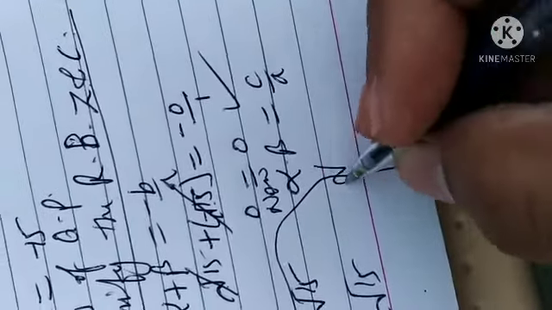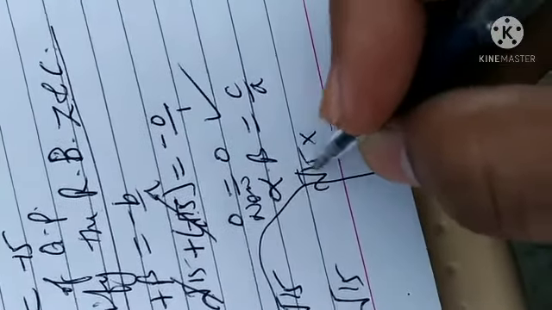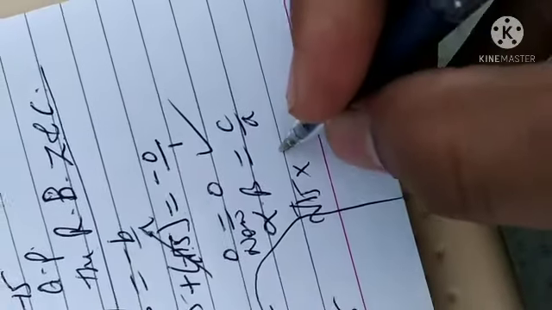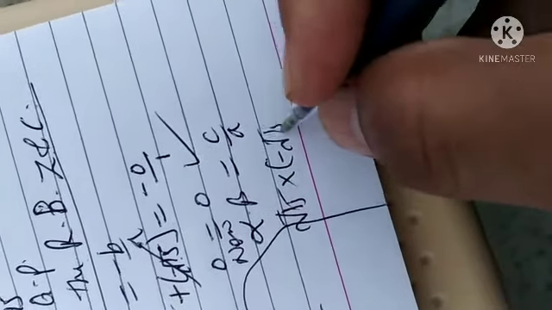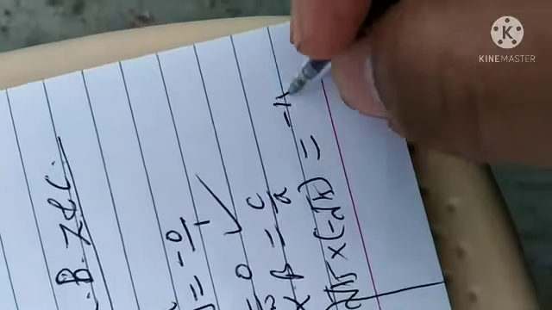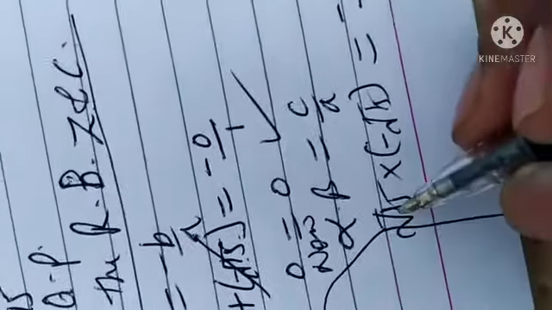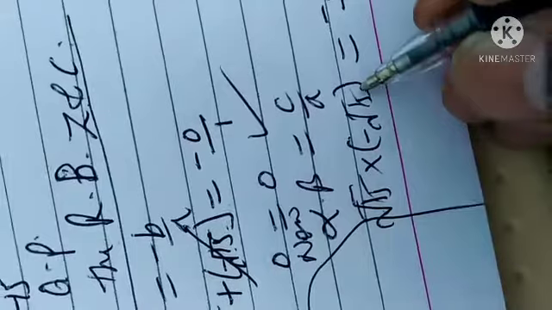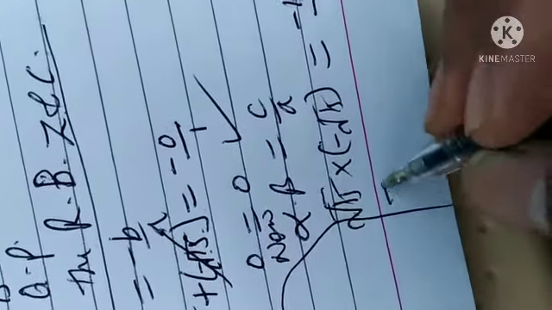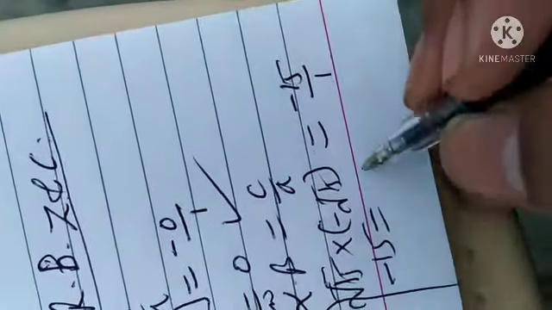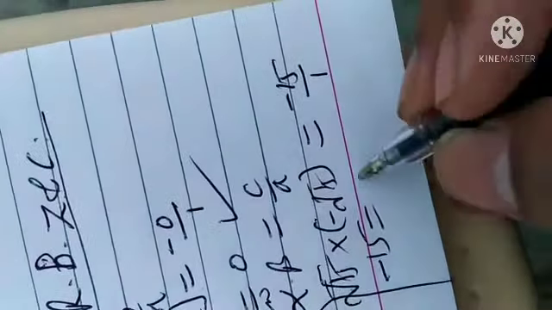Now alpha into beta is equal to c upon a. So what is the value of alpha? Alpha is under root 15, plus under root 15, multiplied by beta, minus under root 15, then minus under root 15 is equal to what is the value of c? C is minus 15, and the value of a is 1. Then see, under root 15 times under root 15, and minus times plus is minus, so minus 15, and here already minus 15 is written. So this relationship is also done.